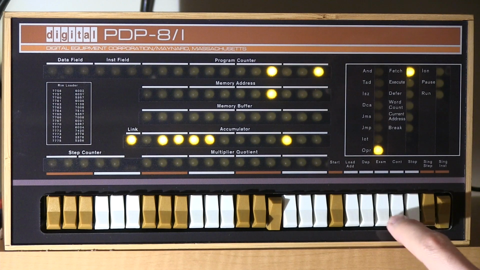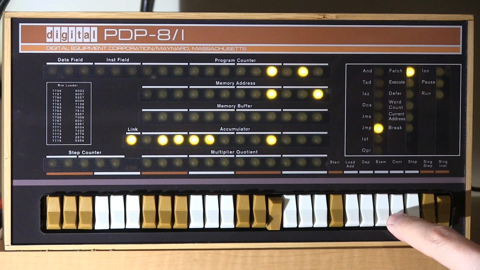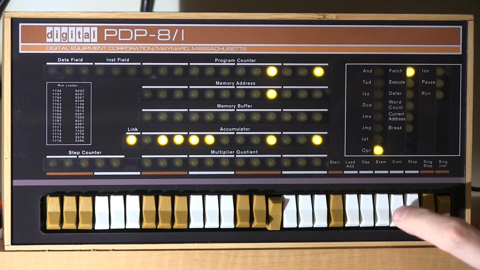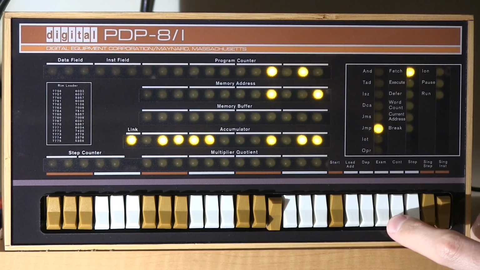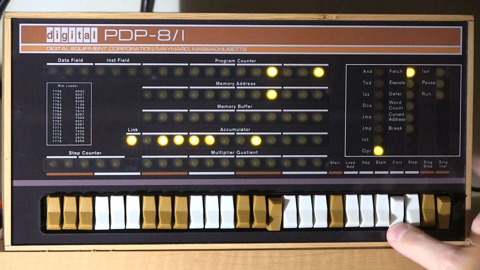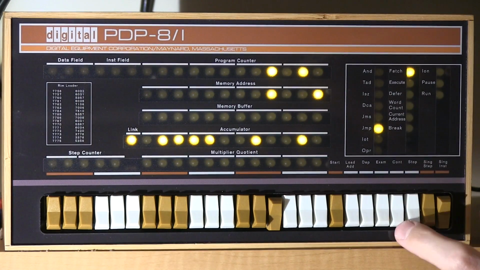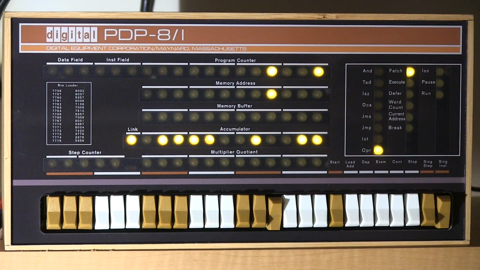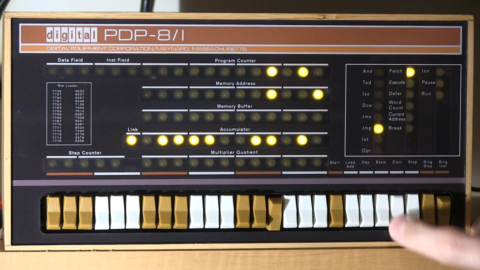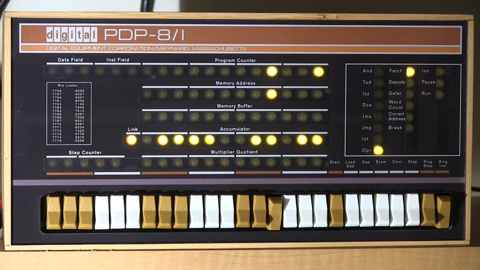Continue, continue, continue. So what we're seeing here is we increment the accumulator, then we jump back to the beginning. Increment, jump, increment, jump, increment, jump, increment, jump. And as you can see, we show the instruction that was executed, and we show the program counter updating to show the next instruction that would run. Okay, cool.